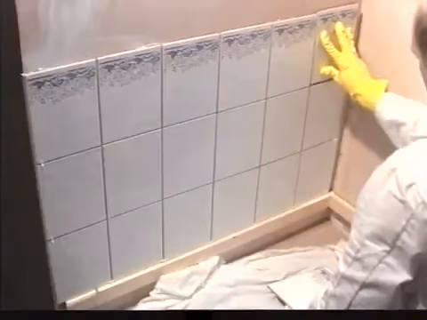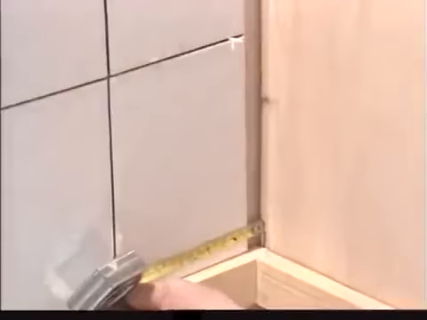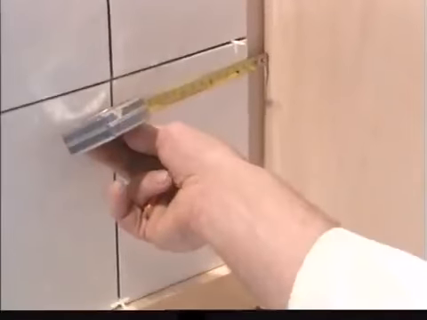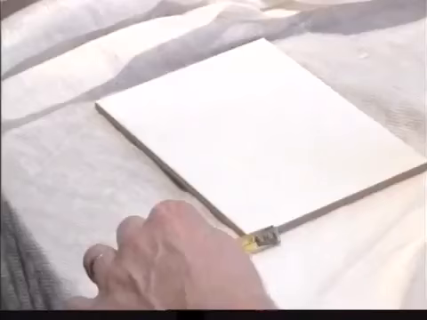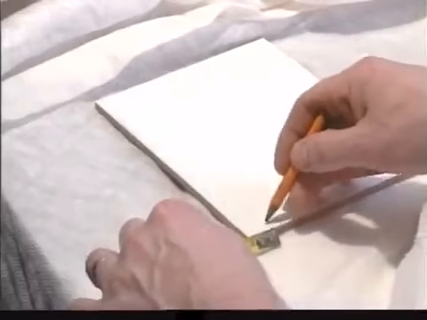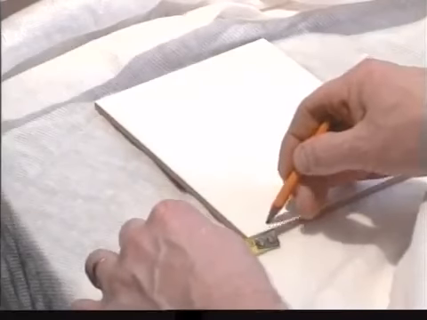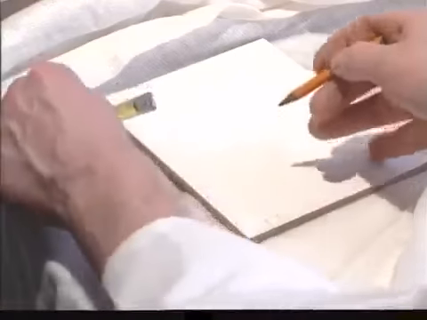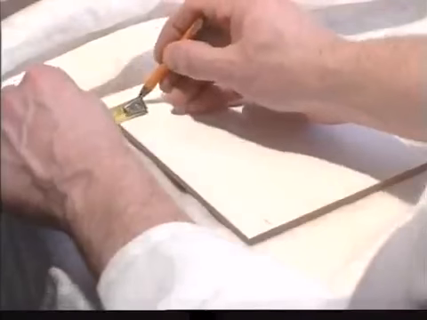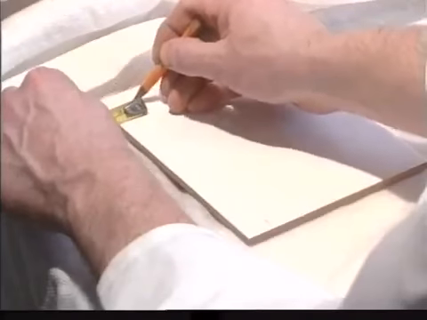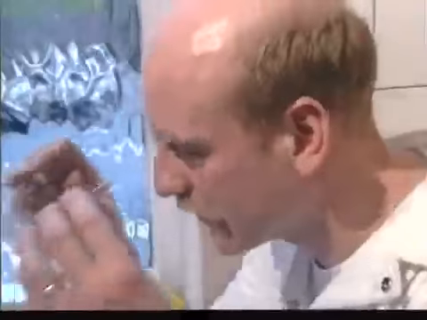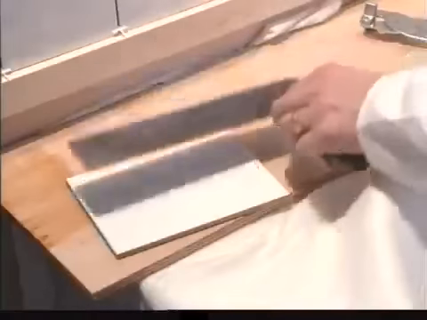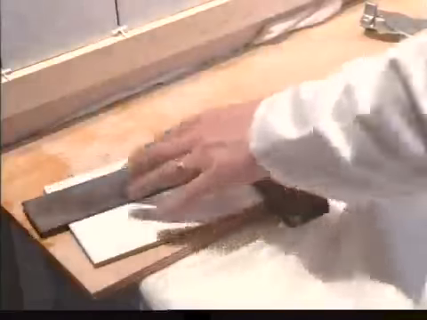Always try to make sure that any cut tiles are in the corners and not on the external angles. Measure the gap between the last full tile and the corner. Mark this measurement onto a full tile. When using any form of tile cutting equipment, it's important to wear eye protection. Using a straight edge, score the tile and snap.